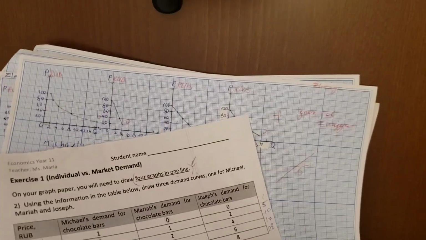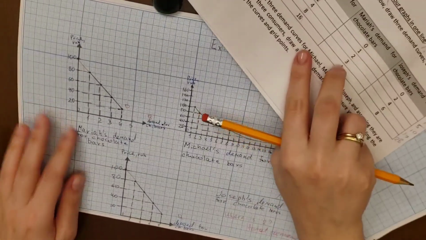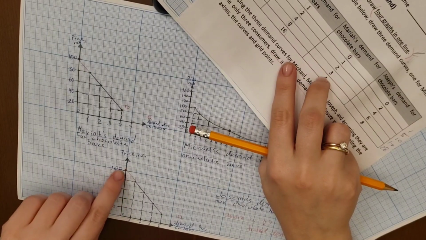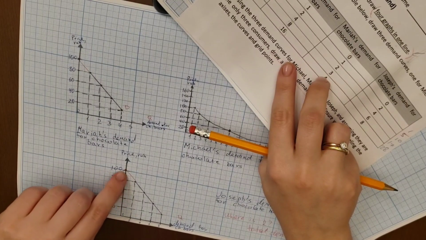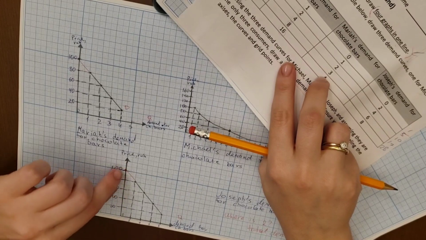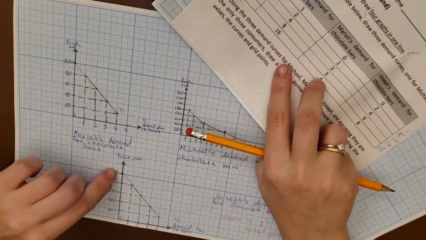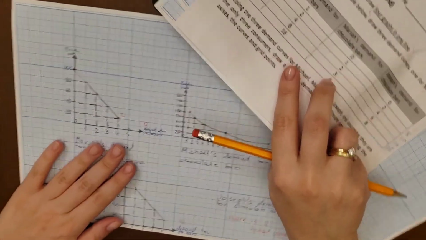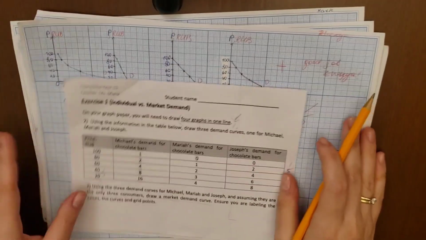I'm trying to find it. Oh, there you go. So you can see that for some reason the student missed that there is still a demand point here. At the price of 100, there is zero quantity demanded for the chocolate bars for this individual.